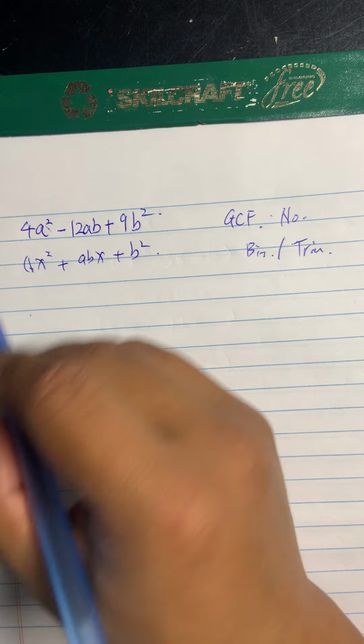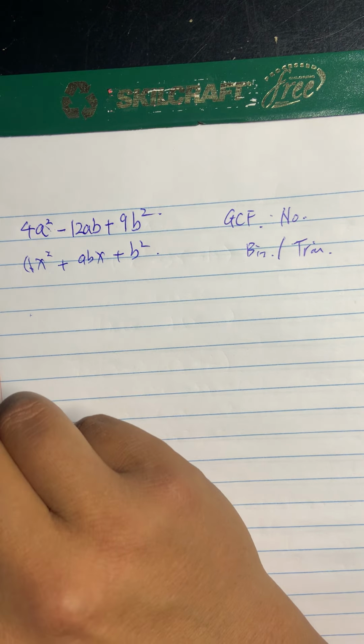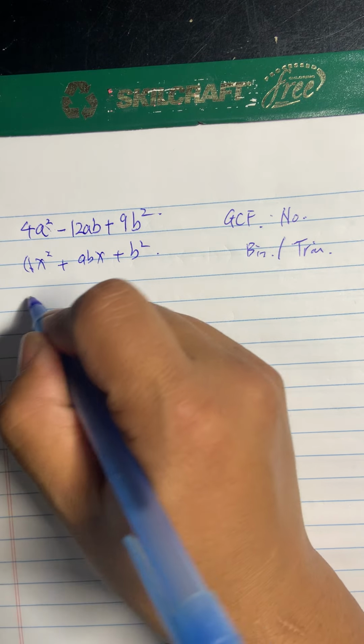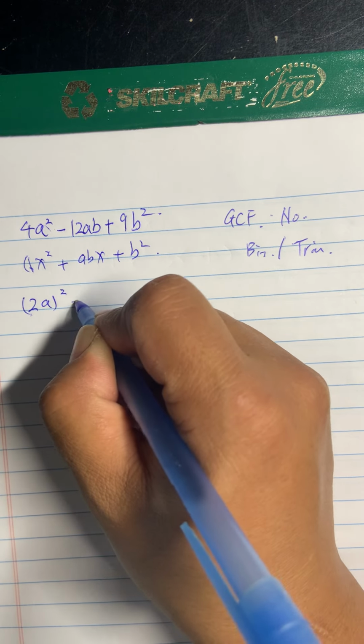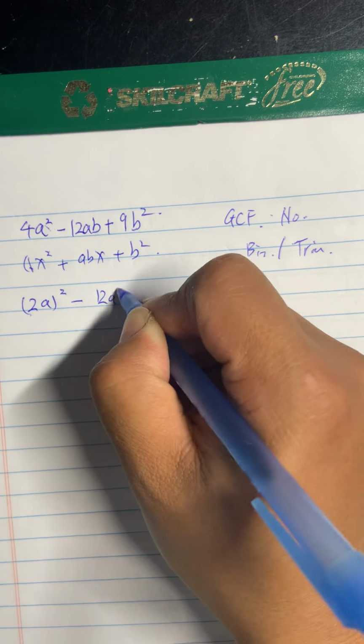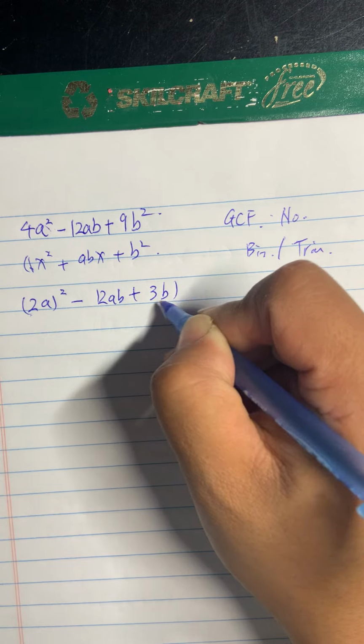So first we need to transform it to (2a) squared minus 12 times ab plus 9b squared.